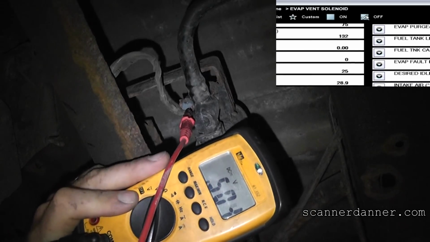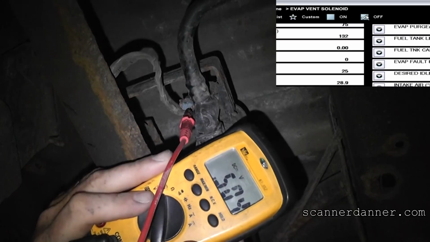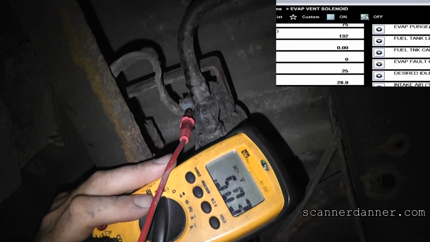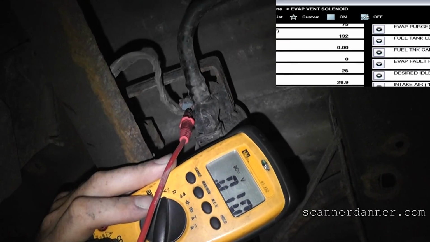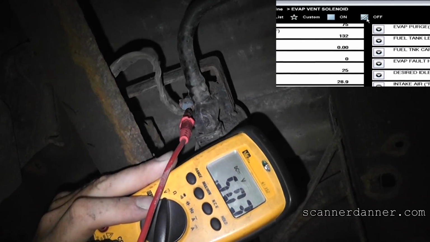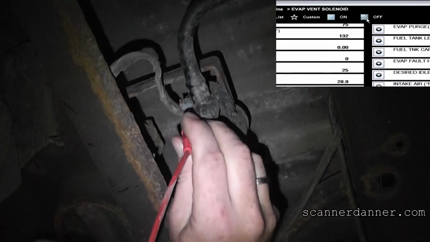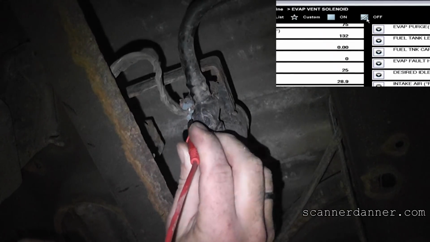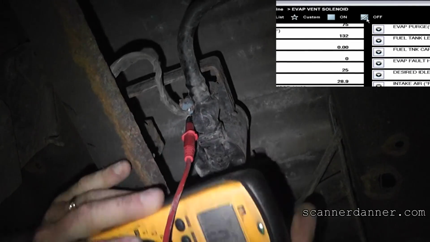So understand right now the circuit's off, right? It's ground side switch. Turn it on. Turn it off. Turn it on. Turn it off. Leave it off now. All right. Let's show you the feed side. So you know the feed side's not dropping.